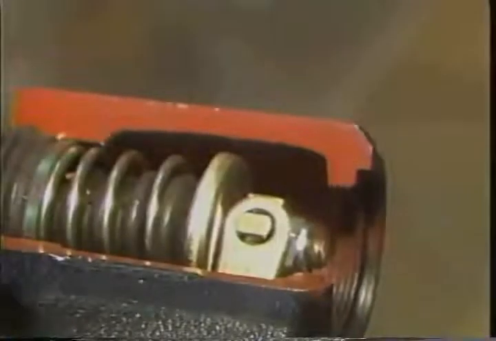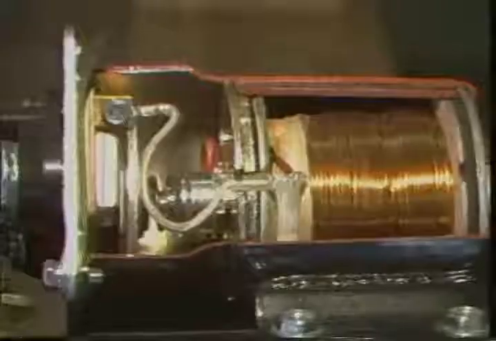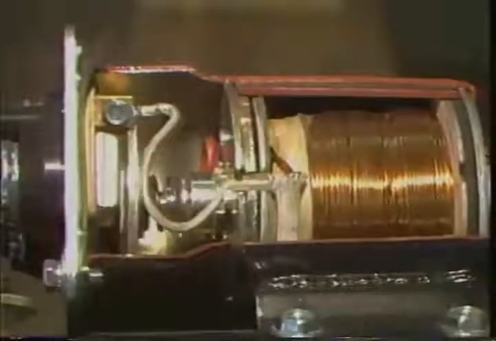When mounted on the starter, remember that the solenoid is used to move the pinion gear into engagement and also to energize the motor at the same time.